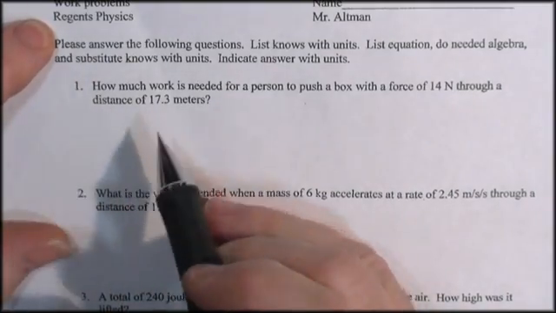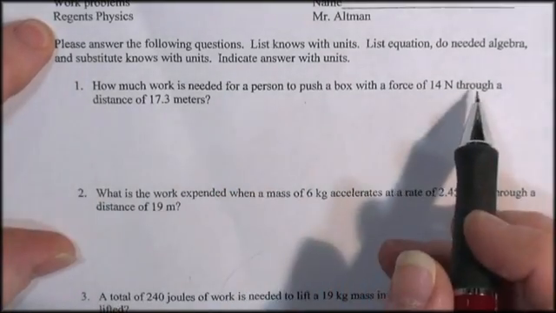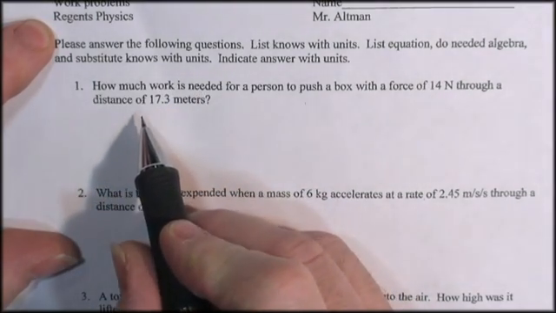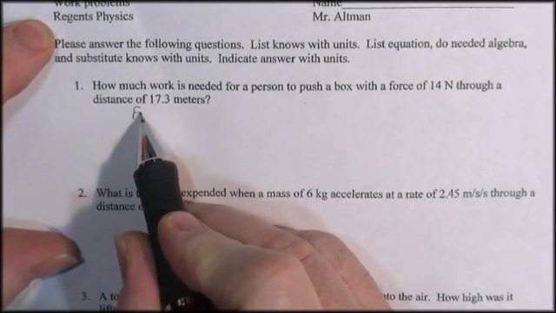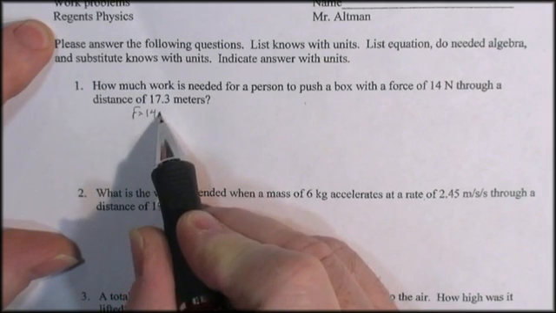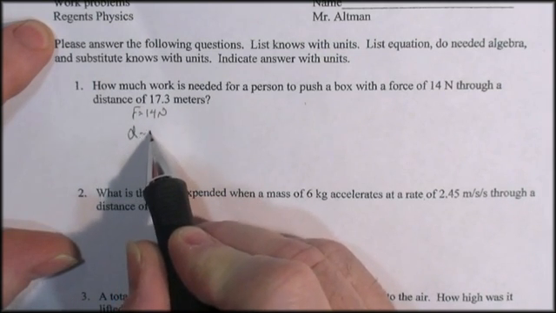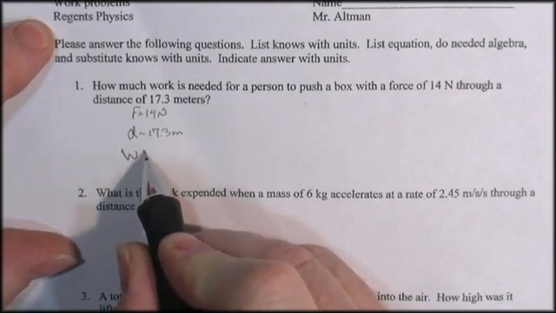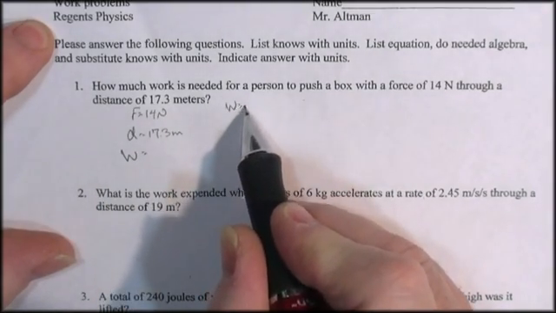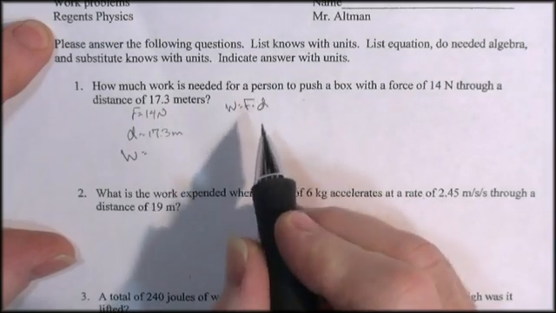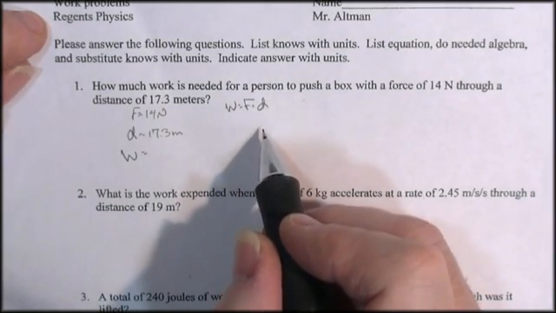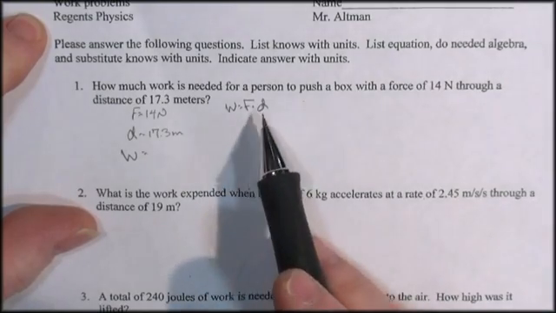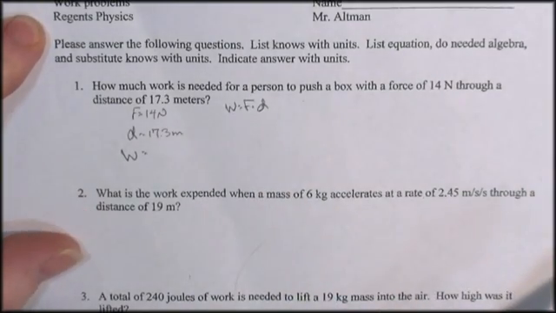Question 1 says, how much work is needed for a person to push a box with a force of 14 newtons through a distance of 17.3 meters? Well, this is easy. They tell you the force, 14 newtons. They tell you the distance, 17.3 meters. And they ask for work. You know that work is equal to force times distance. Plug in your numbers and your units, and you get a correct answer. Units of joules, newtons times meters, newton meters, or joules.